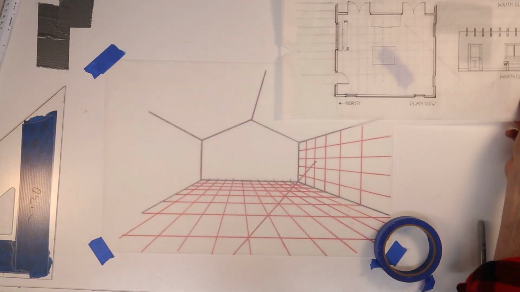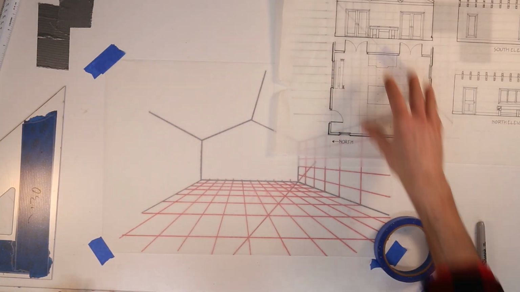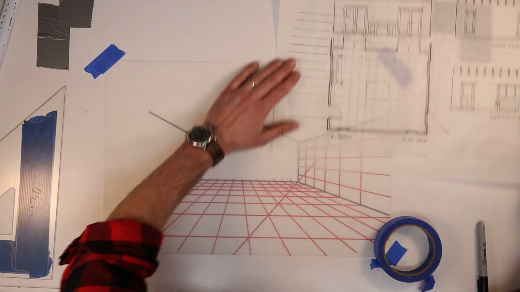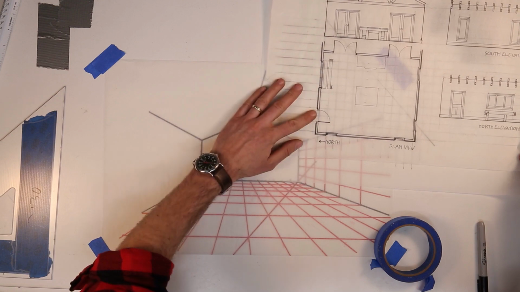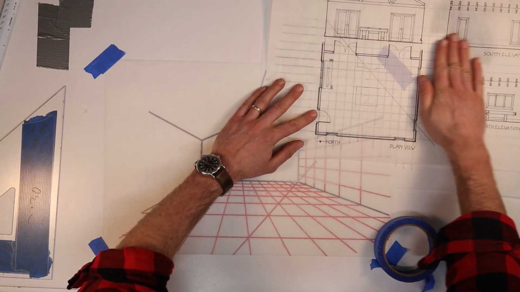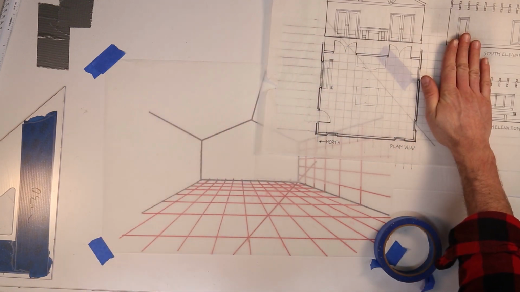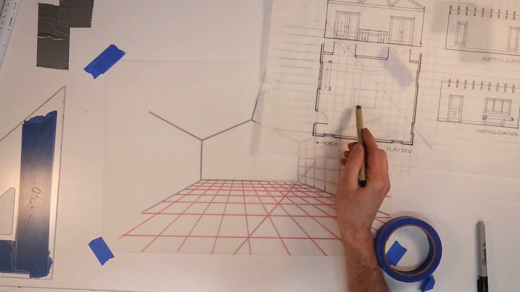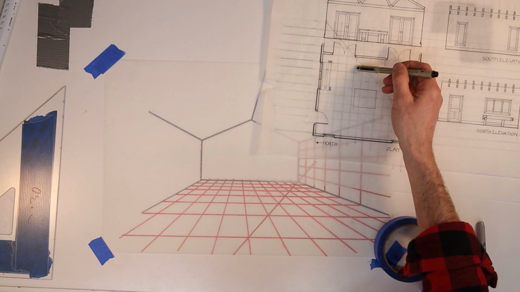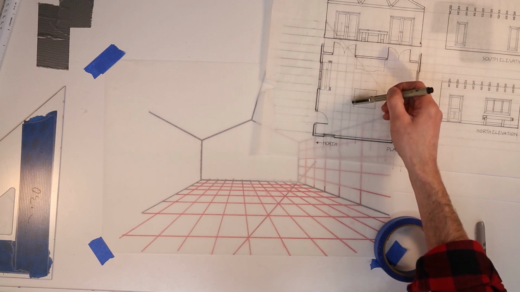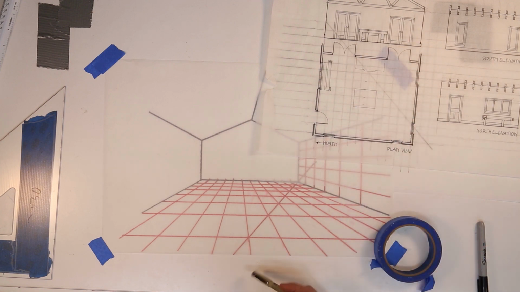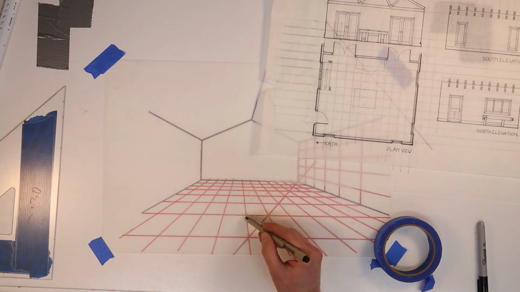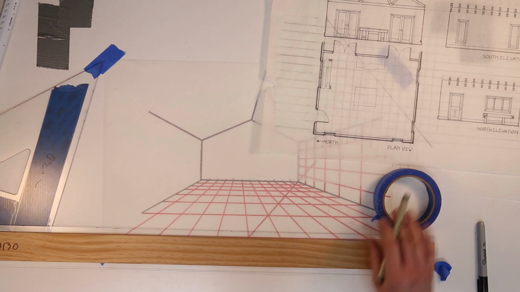I'm going to start out by plotting everything in my plan view on the floor of my room. So line your plan view up with the grid you just made and start plotting where things go. I can see that there is a table that is 1, 2, 3, 4, 5, 6, and a smidge away from the wall. So this is where the front of my table goes.